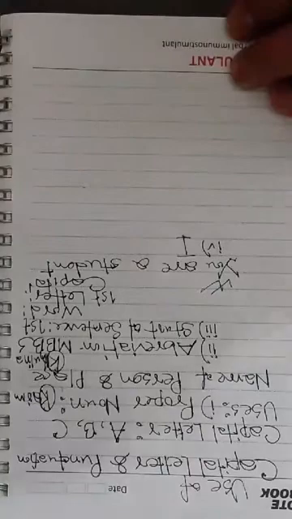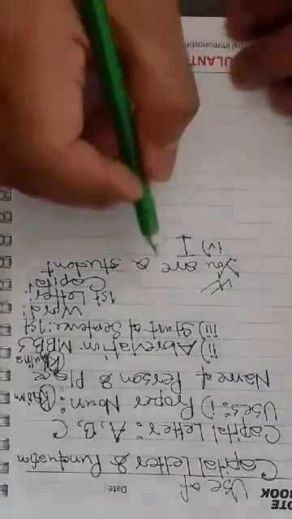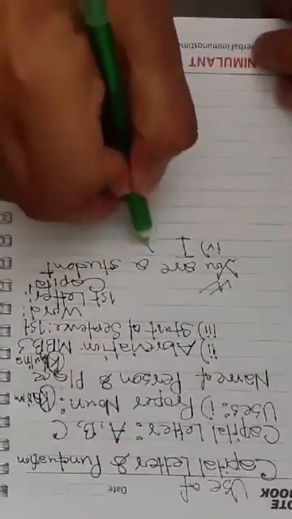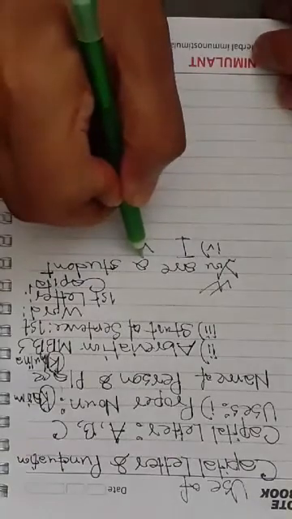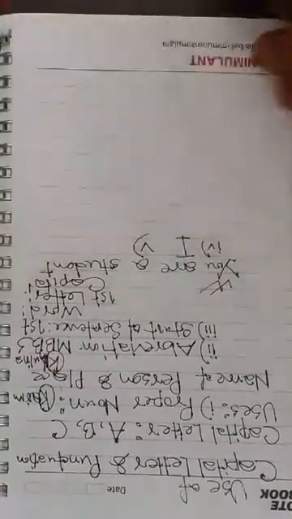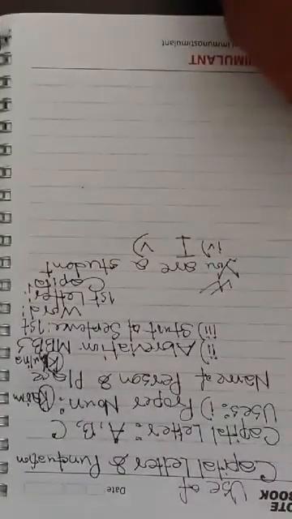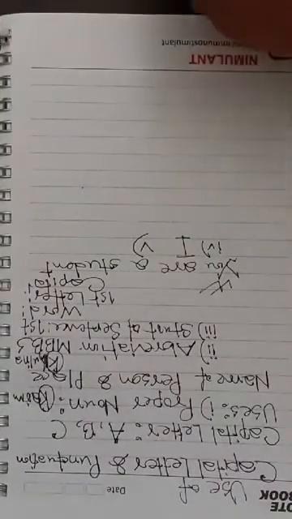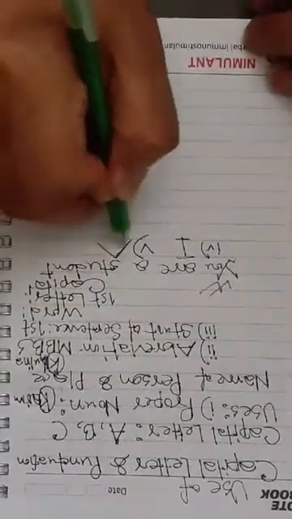So capital letter will not be a problem for you. You will be able to know where it will be used, and the main and base form of capital letter is used with our creator, the name of Allah.